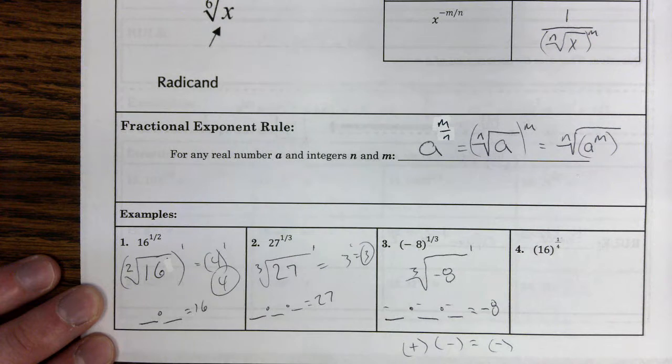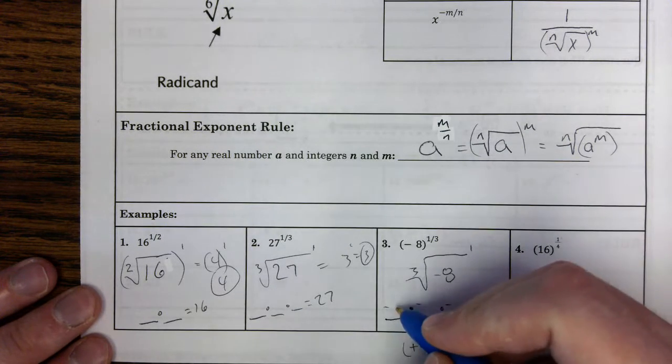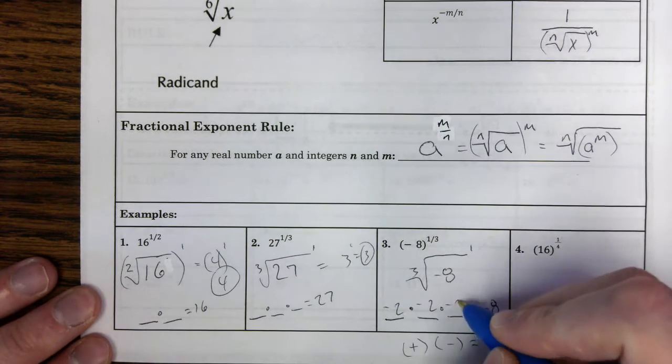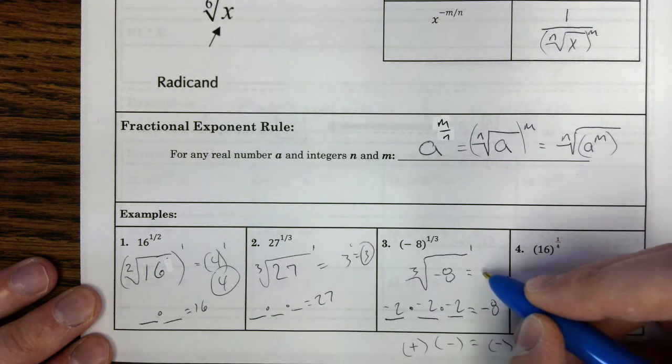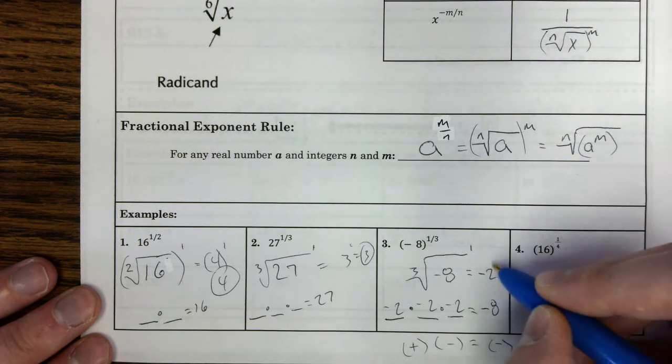Now that we figure out the signs, let's figure out the numbers. If I want to get an 8 repeated 3 times, it needs to be quite a small number. Let's try 2. 2 times 2 is 4, times 2 is 8. So the answer is -2. -2 to the first power is just -2.